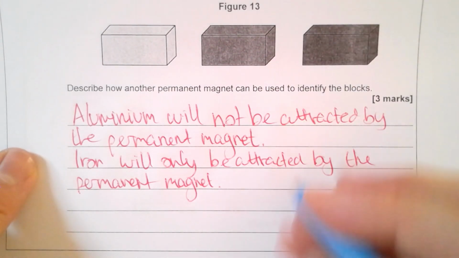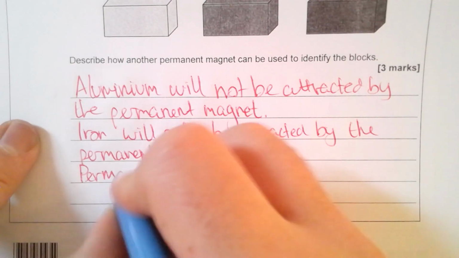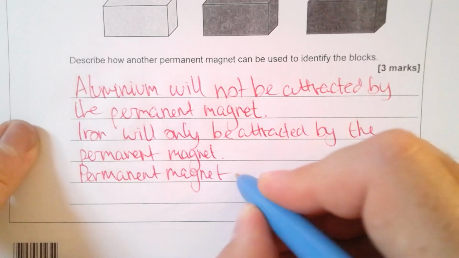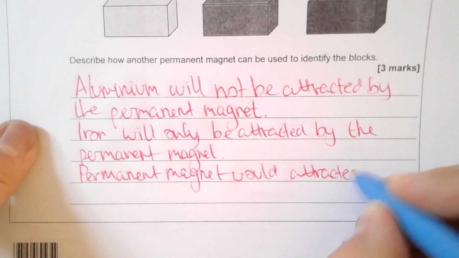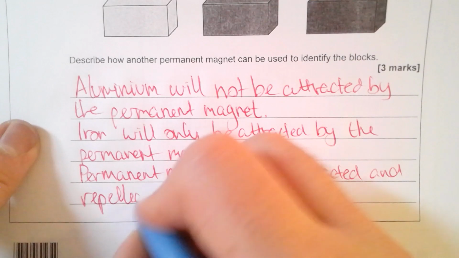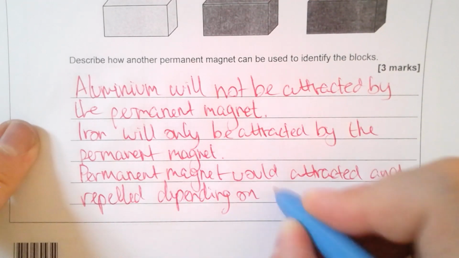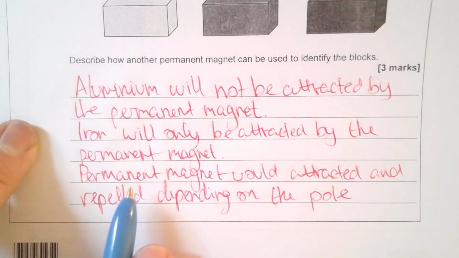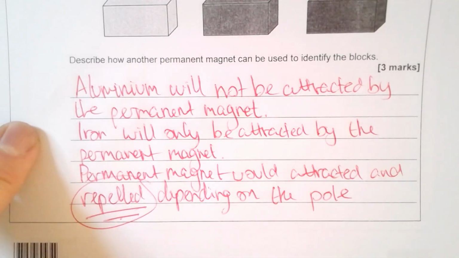And finally, the permanent magnet would be attracted and repelled depending on the pole. So only the permanent magnet will be repelled, so that's the key part. Only the permanent magnet gets repelled.